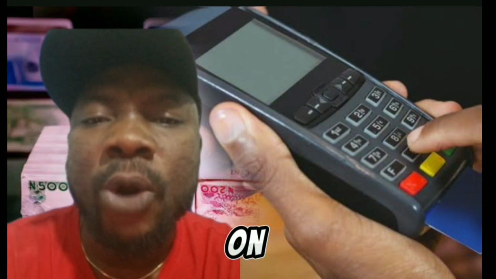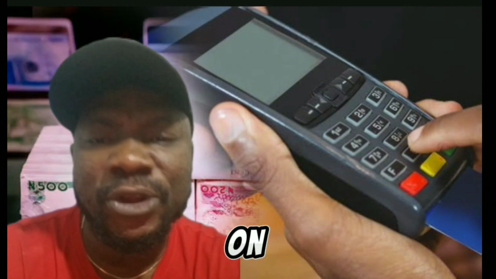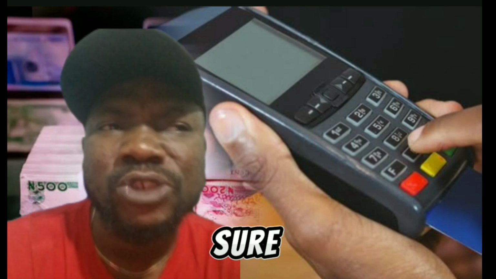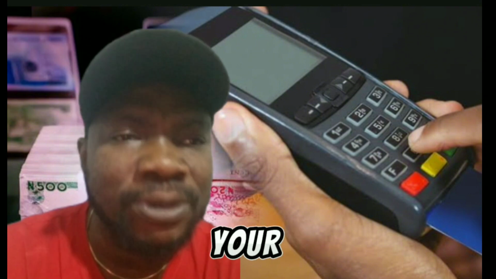And next thing you're going to do, very importantly, is to make sure you follow up on your request. That's step four. Make sure you keep following them up. After submitting your dispute form, you need to be in regular contact with your bank.